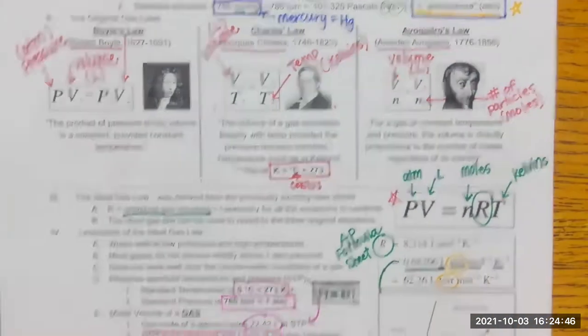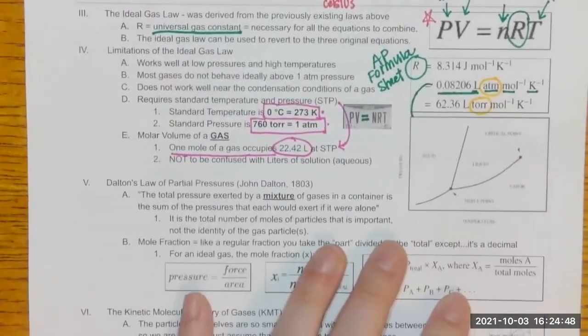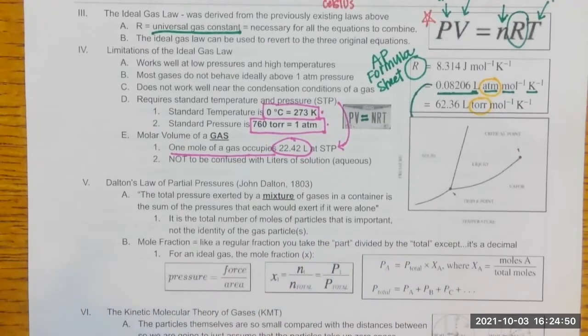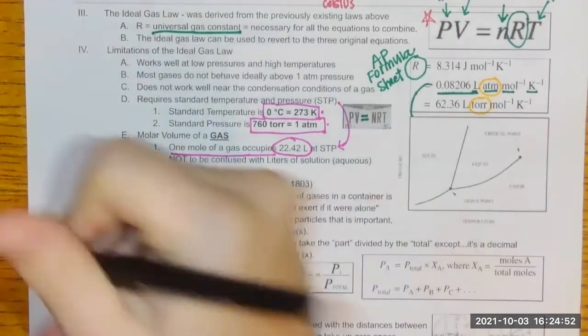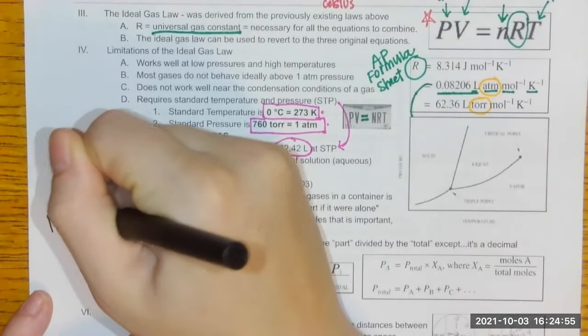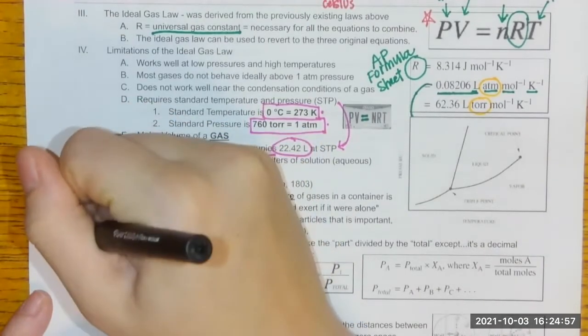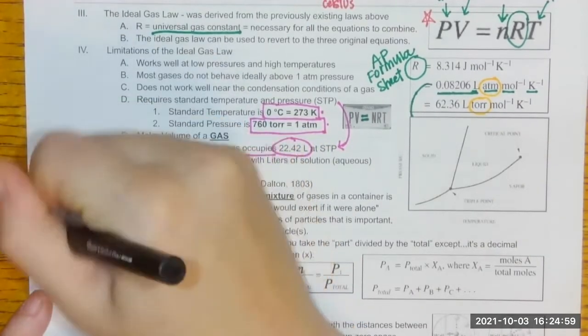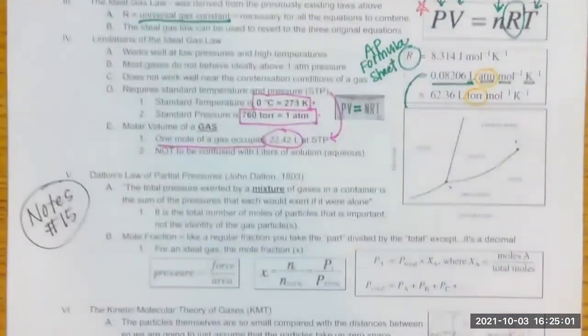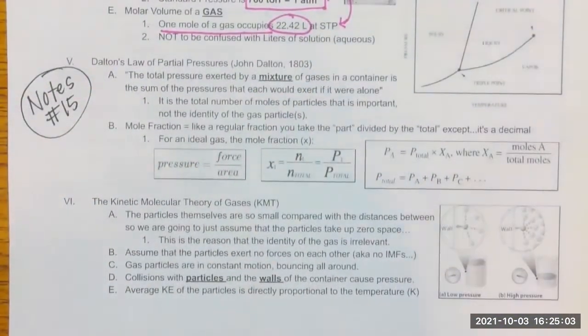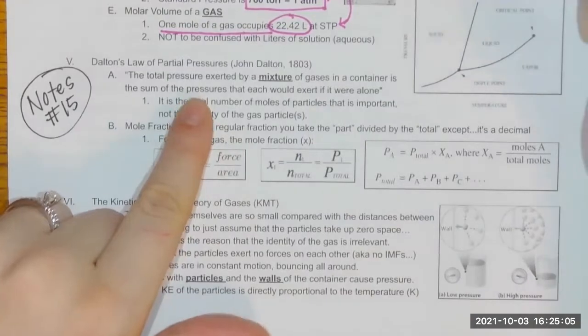I guess technically this has a little bit of notes in it because there is a paragraph in the notes. This is notes 15. And there's just this little blurb on Dalton's law of partial pressures.